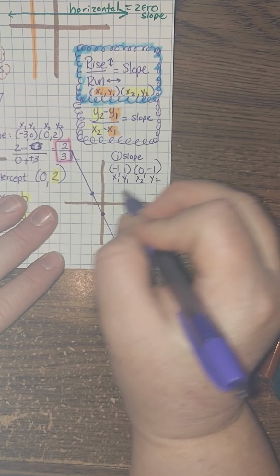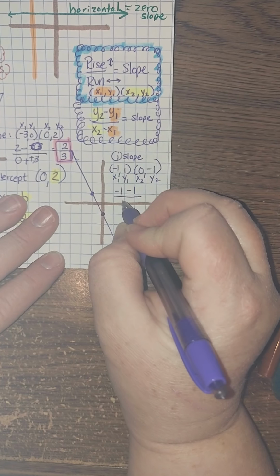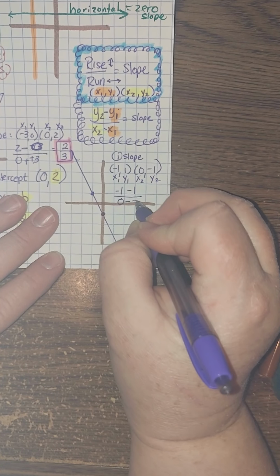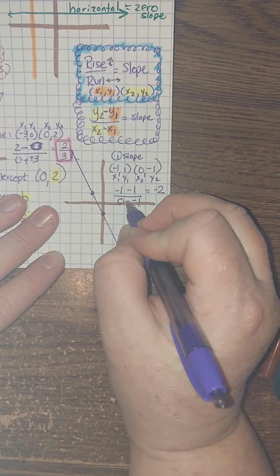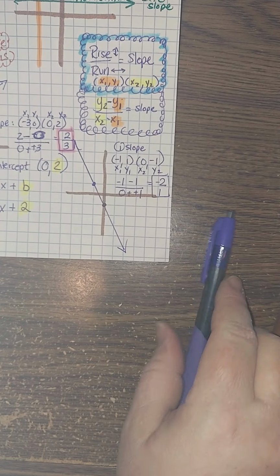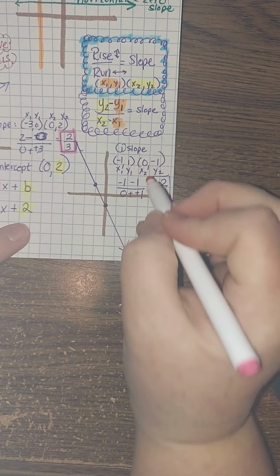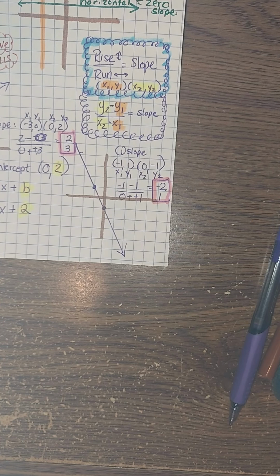If I were calculating, I would go -1 minus 1, and I would go 0 minus a -1. So let's see. Ooh, this is a -2 over 1. So -2 divided by 1 is still -2.